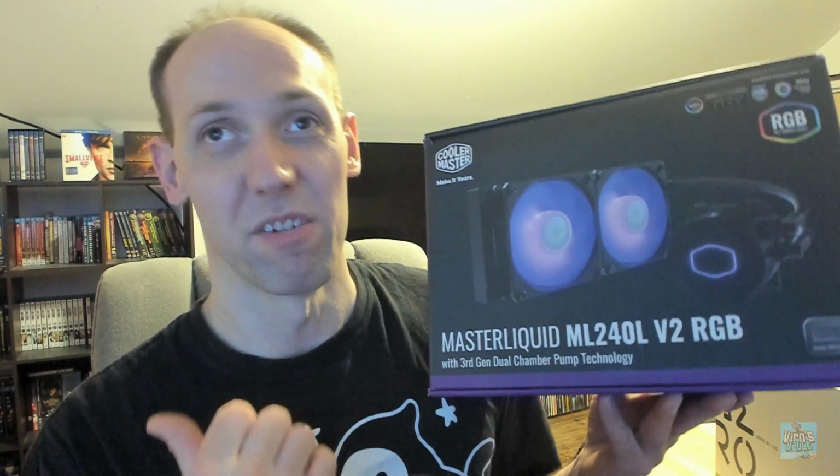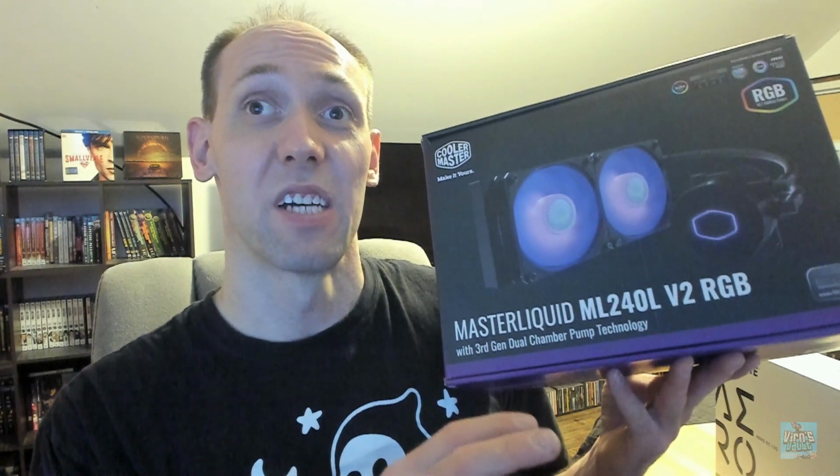Even back in the old days, CPUs used to come with a standard kind of fan you could hook onto the top of the CPU. Now, they weren't the greatest coolers, they were kind of just a stock one to give you something to help cool it.